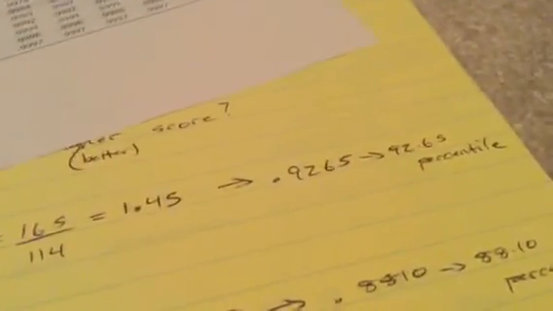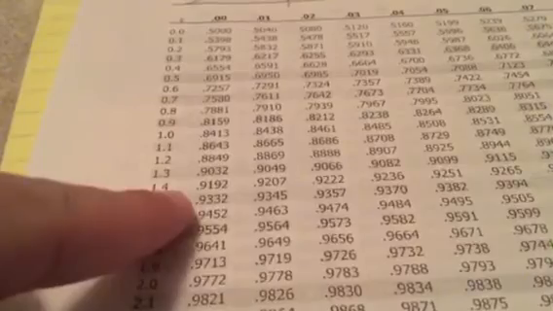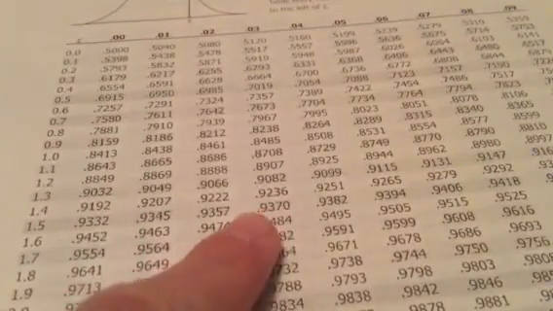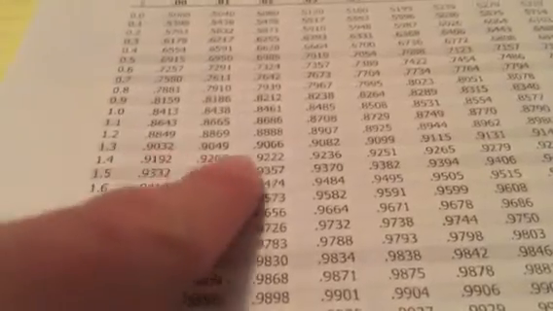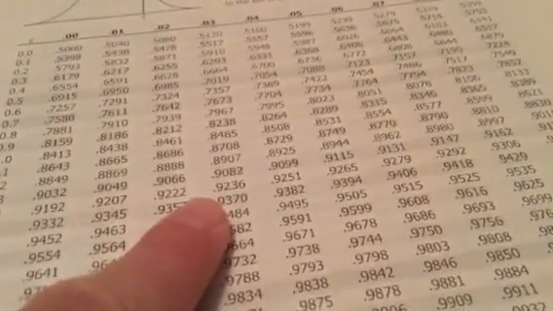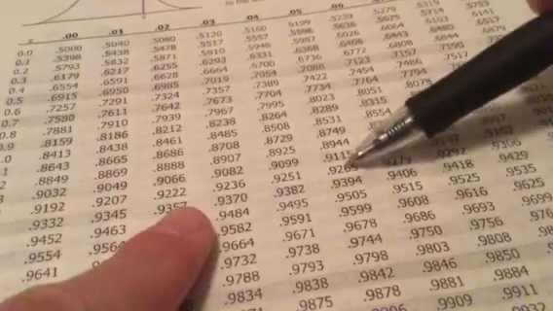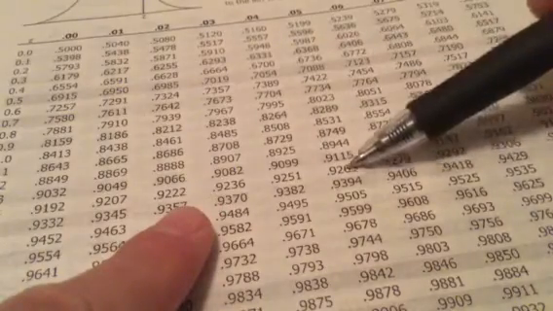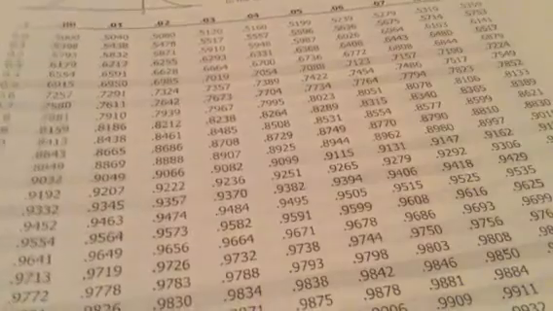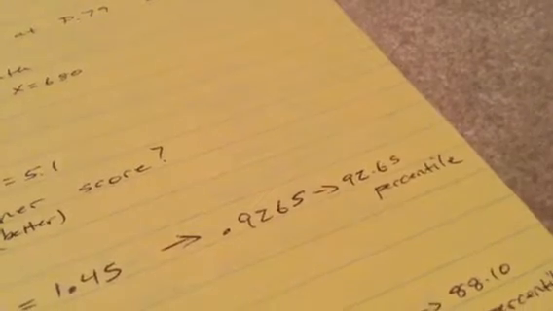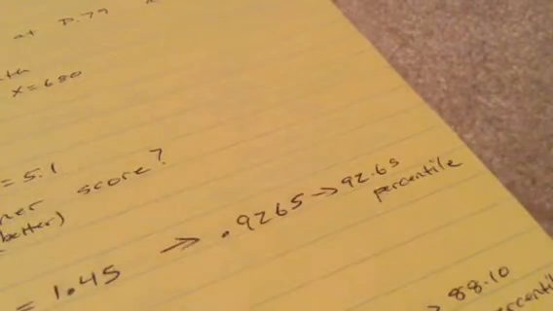I gave the percentile, which you don't need, but here's how you find the percentile. You go to 1.4, and then go all the way over to 5. So what is that? Right there: 0.9265. Okay, we'll get better at reading that z-table tomorrow. So she's in basically the 92.65 percentile. They might call it 92 or 93, depending on how they round.